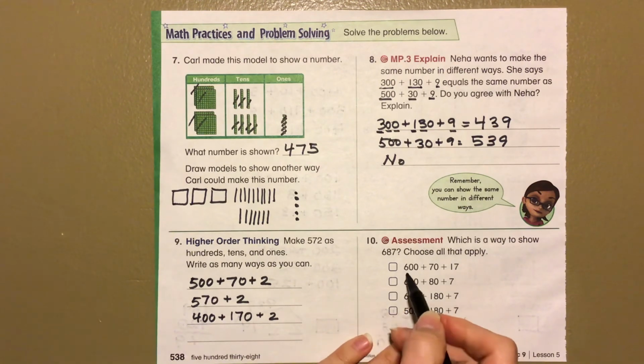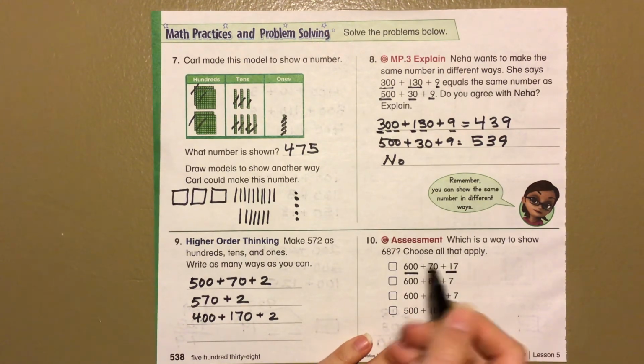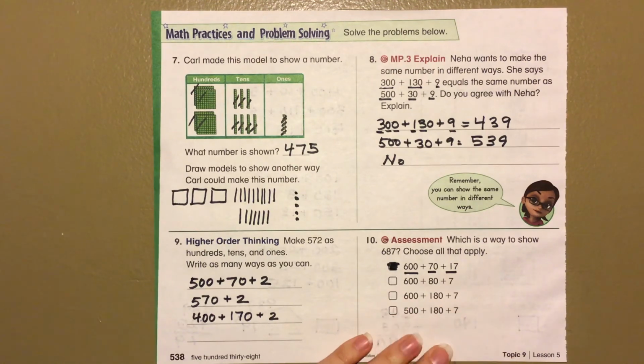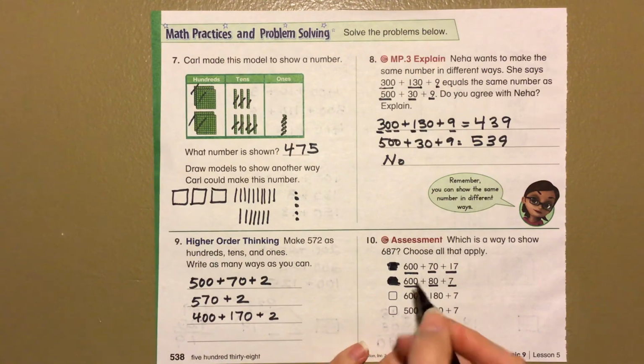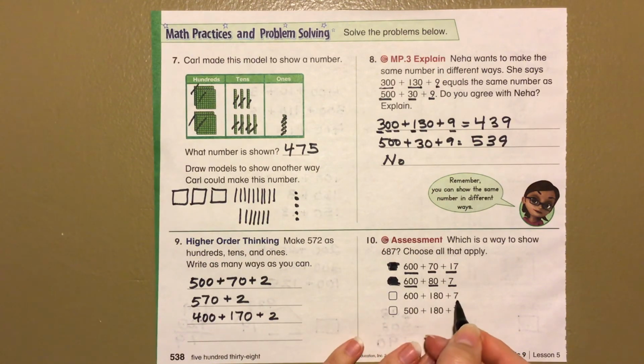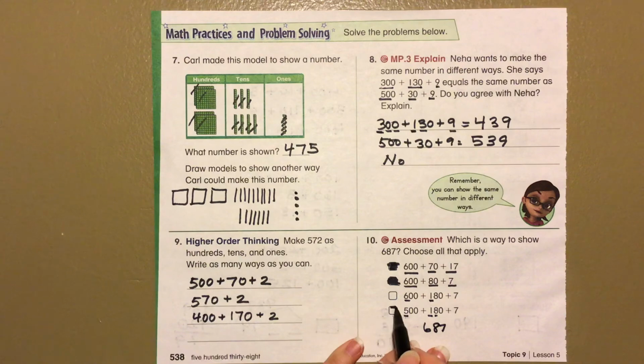All right, 600 plus 70 plus 17 is 687. 600 plus 80 plus 7 is 687. 600 plus 187, look at this. We know that's going to take us up to 700. That's going to be too high. But let's take a look at this one. 500 plus 100 is 600. Plus 80 plus 7. The last one will get us there too. All right, great job, everybody.